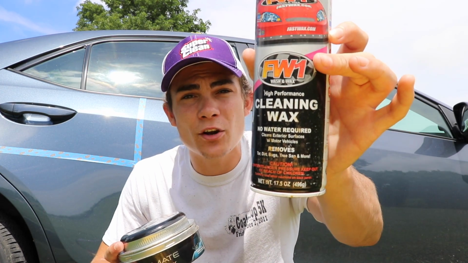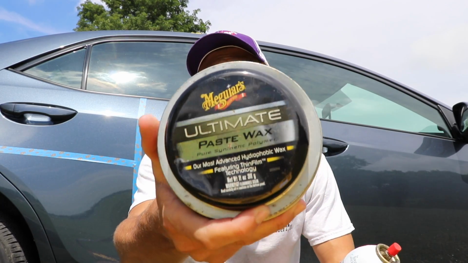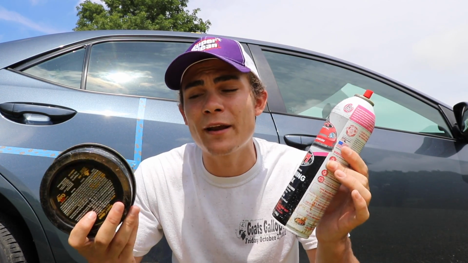Now these two waxes in particular are a cleaning wax that's carnauba based and Meguiar's Ultimate Paste Wax, and these are what I'm going to be comparing not only side by side to each other, but also to this one-step sealant by Griot's Garage.